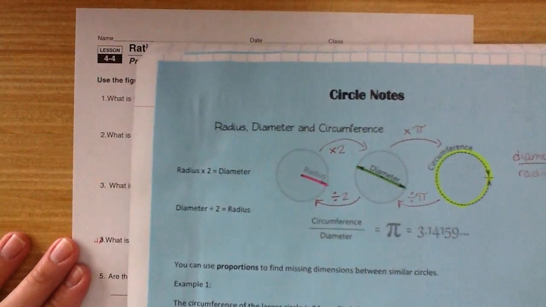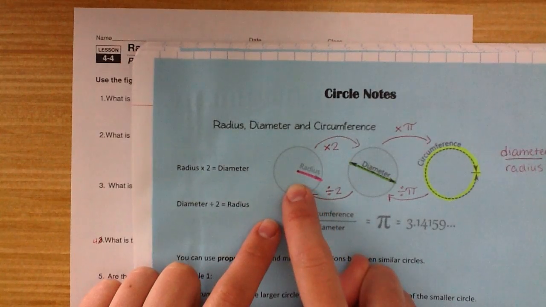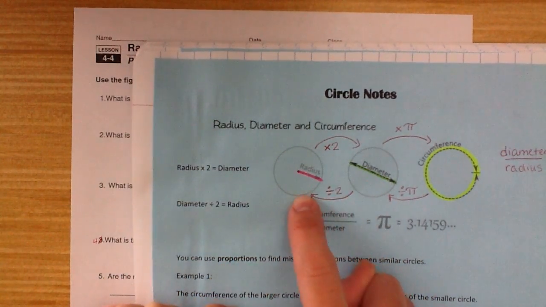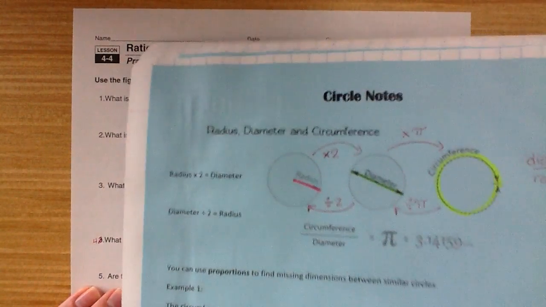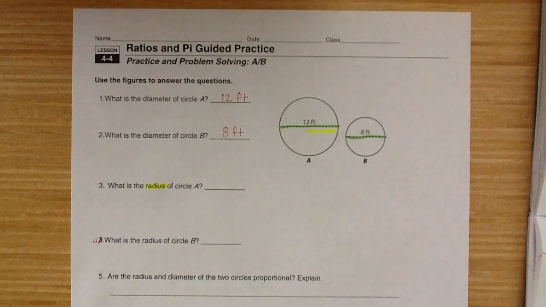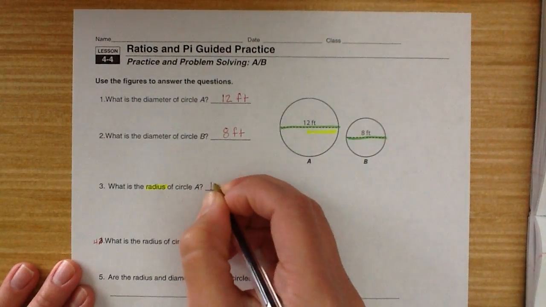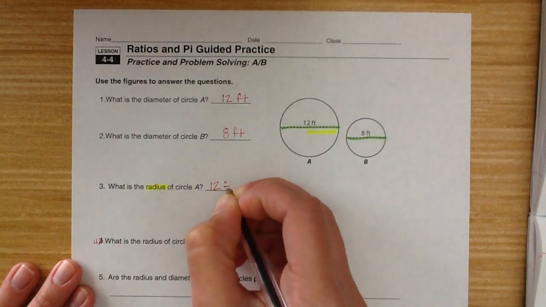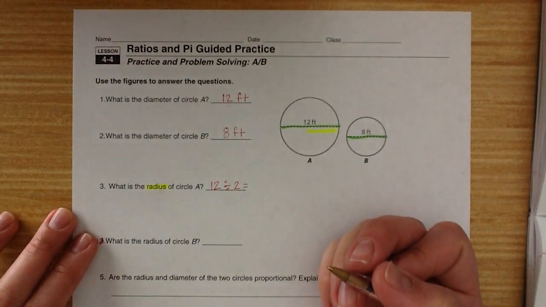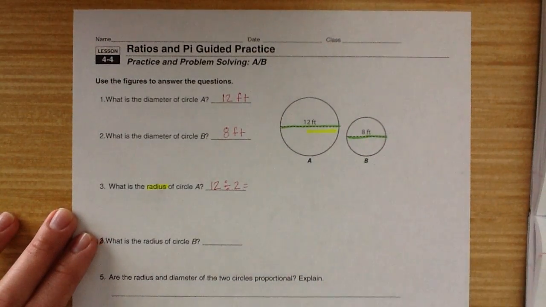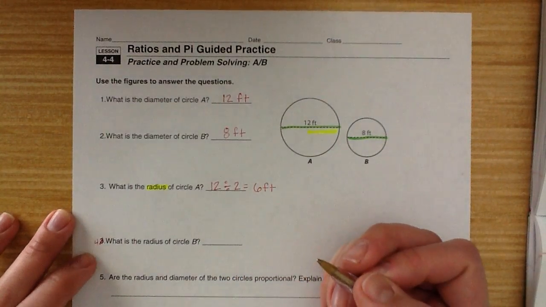So let's go over here. If they give me diameter, and I want to go to radius, what do I have to do? I have to divide by 2. So from diameter to radius, I divide by 2. So let's take that 12 and divide it by 2. Diameter divided by 2, you will get 6 feet. So the radius is 6 feet.